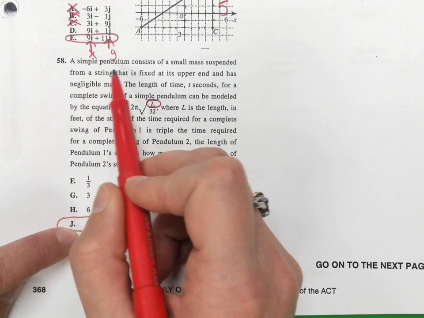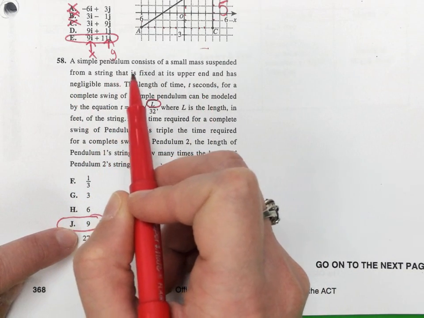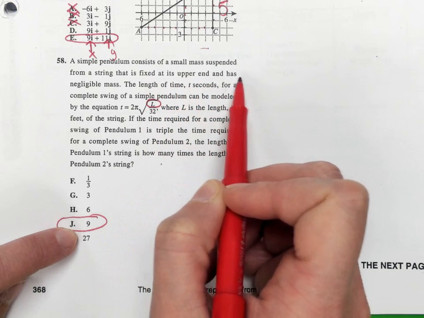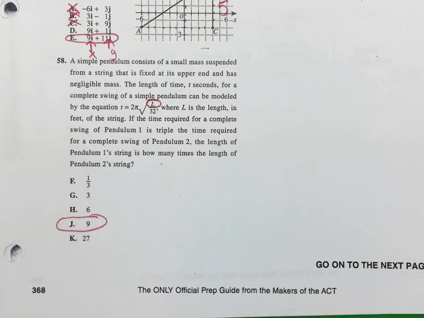Okay. A simple pendulum consists of a small mass suspended from a string that is fixed at its upper end and has negligible mass. In other words, you've got a string like this. You ready? And at the bottom of it, it's got like something that's weighting it down, right? And if I start swinging it, what's it going to do? It's going to swing back and forth, back and forth. That's all that says. Does that make sense?